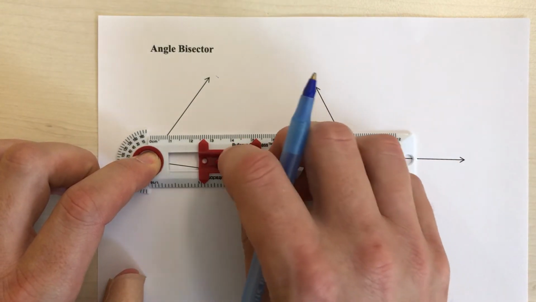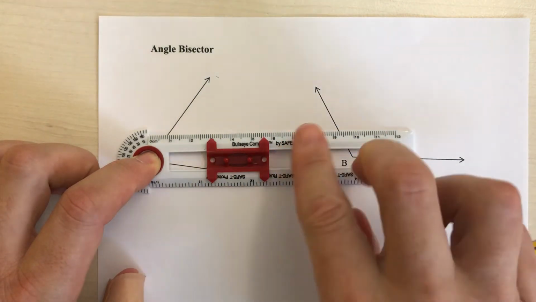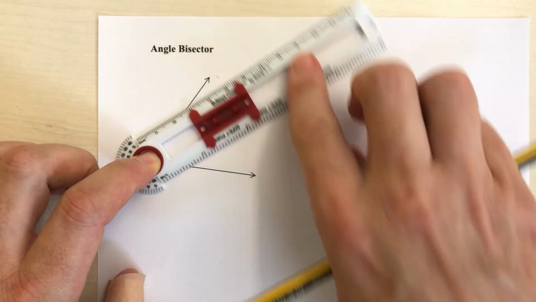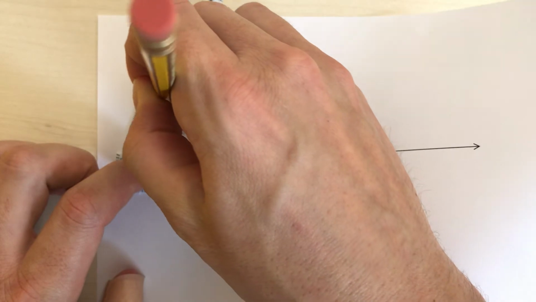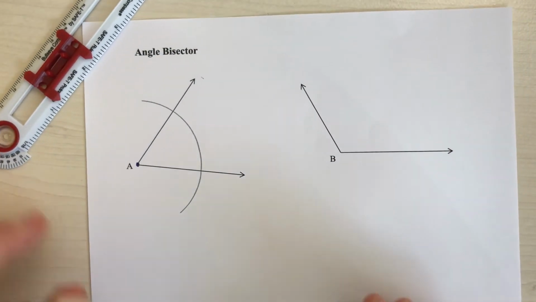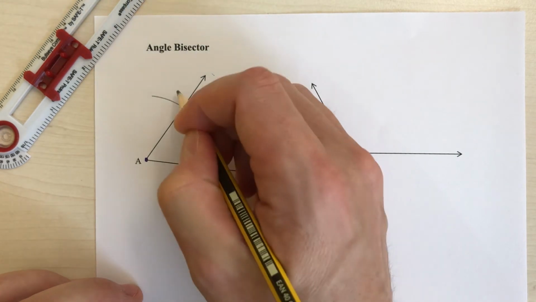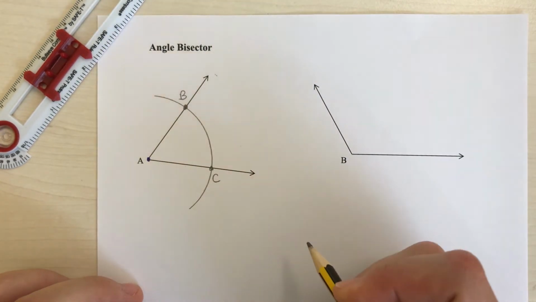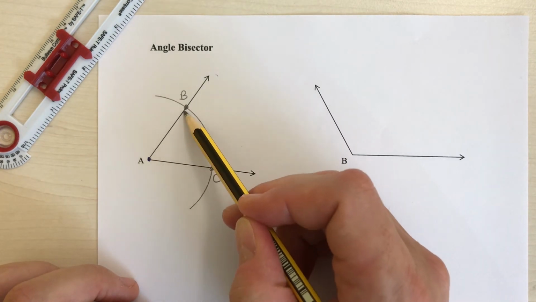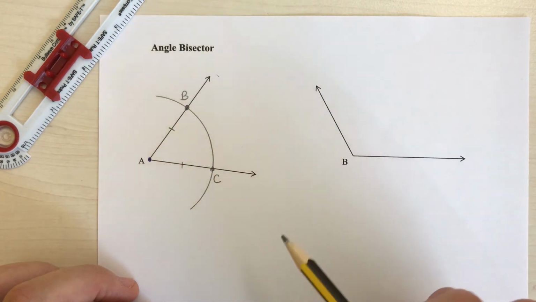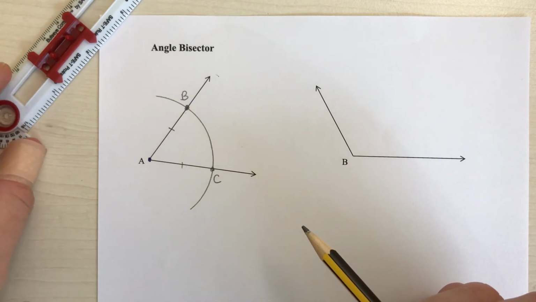And we're going to draw an arc through both sides of the angle. So through both of these rays. And the idea is that we're creating 2 points. Let's call those B and C. And by doing it like this, by using the same arc, then AB and AC should be the same. Okay, that's the whole reason for this, is we have to be consistent.